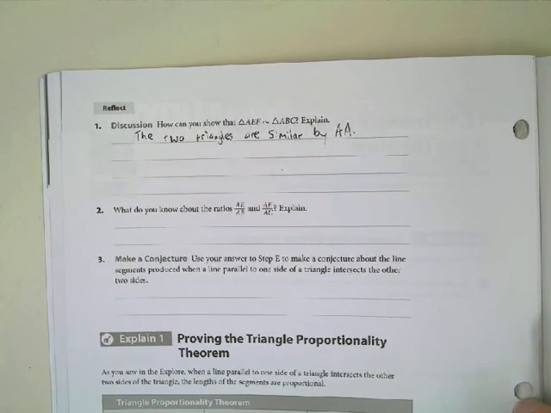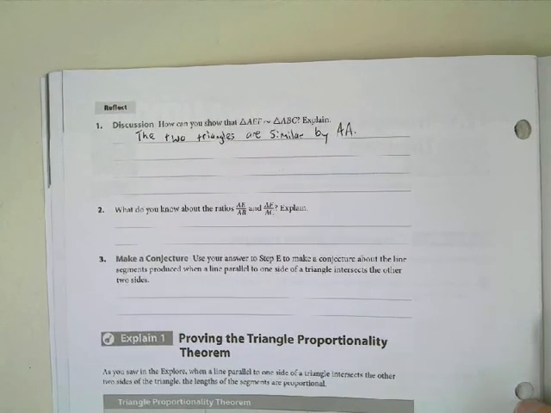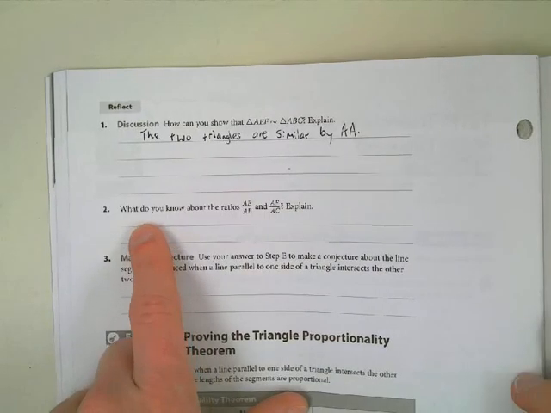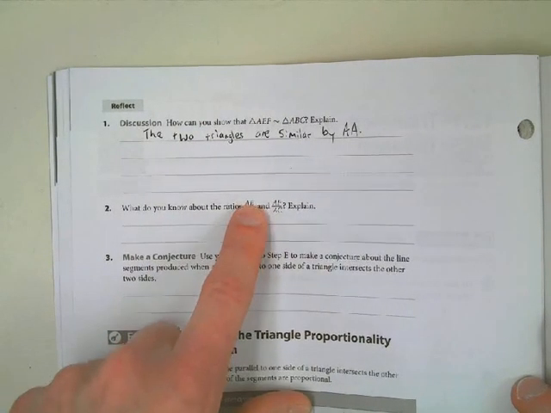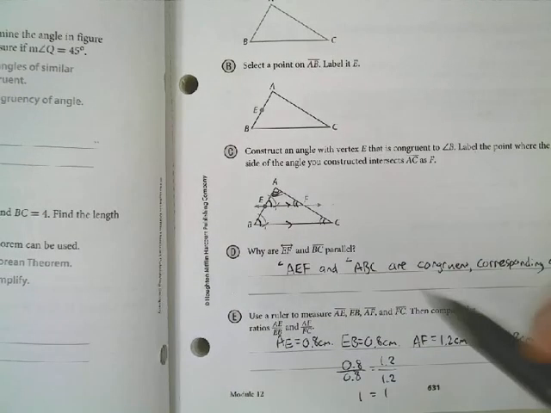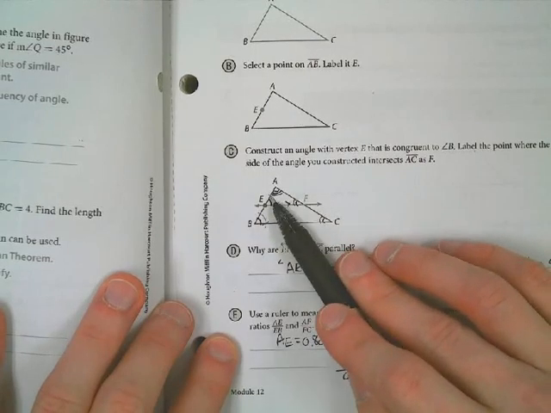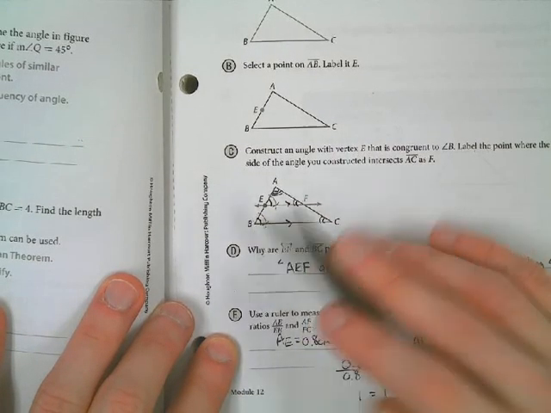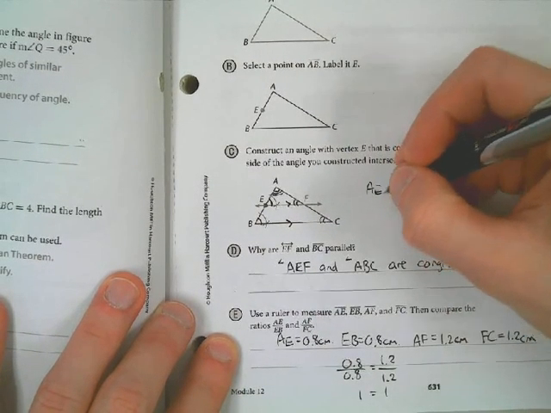All right, that's it. Next question is, what do you know about the ratios AE over AB and AF over AC? Well, if we go back to look at our picture, AE over AB, how does that compare?